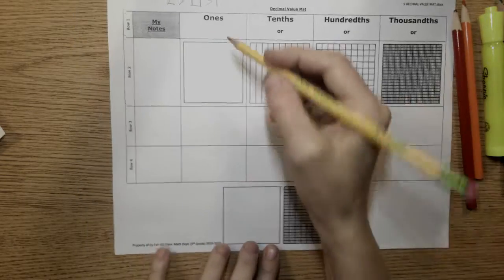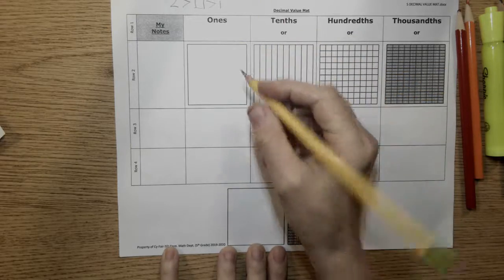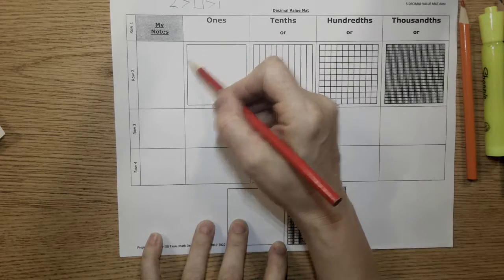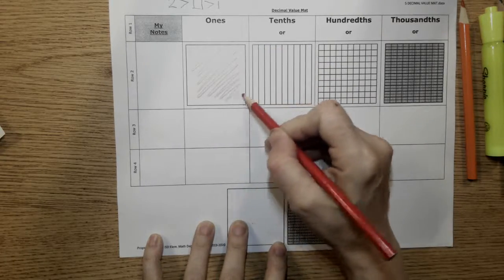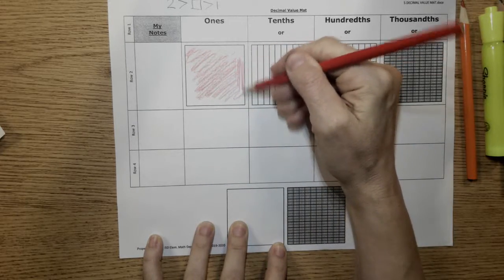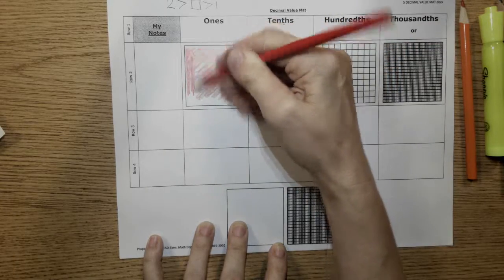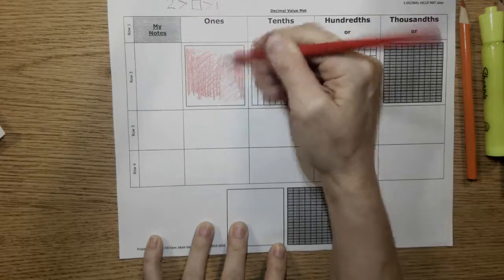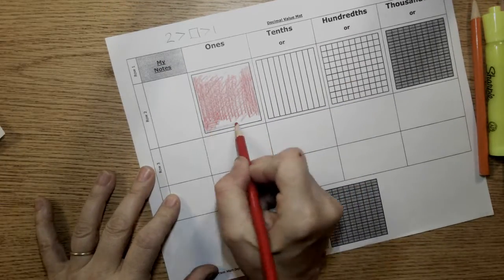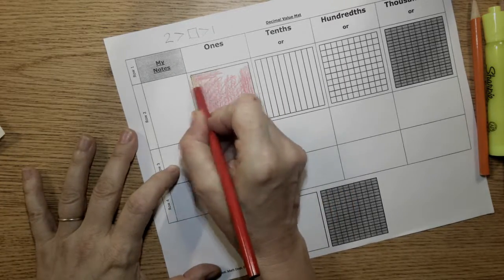Alright, so the first thing I want to do is, because our number is between 2 and 1, we're going to make sure we only have one 1. So I want you to take your red twistable and colour this whole red area in right here. You can use a marker, a twistable, or a pencil. And if it takes you a little longer than it's taking me, remember that you can pause the video while you catch up.